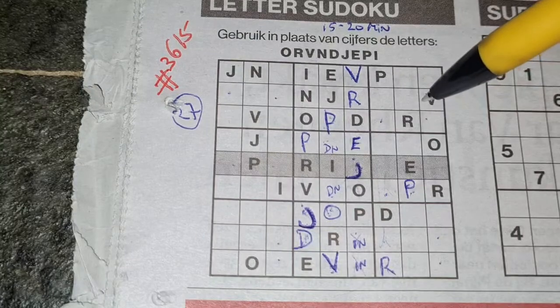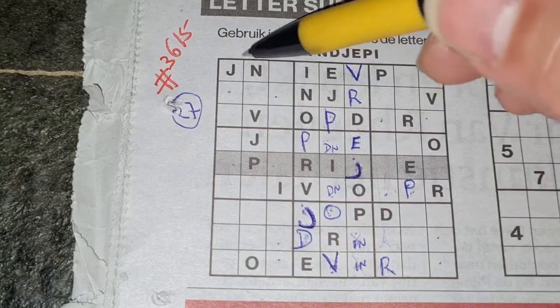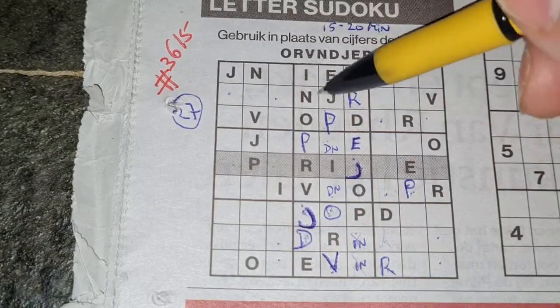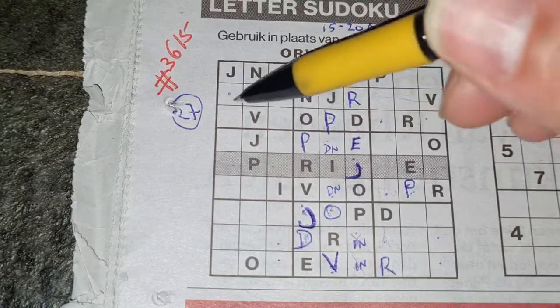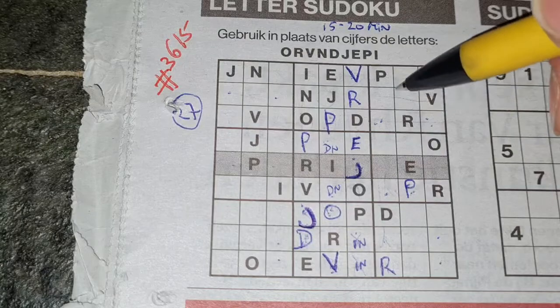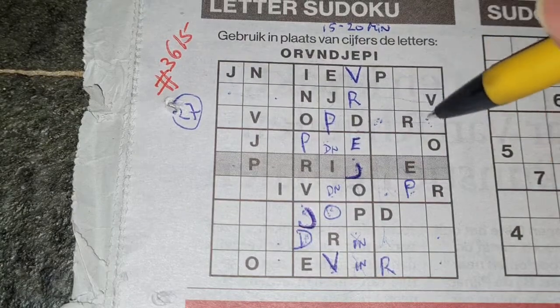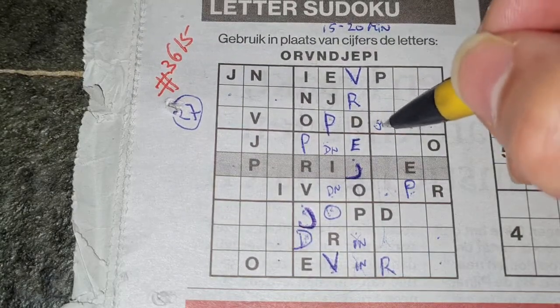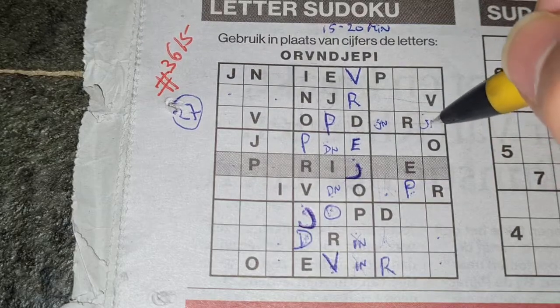J and N. We have a pair. The J and N in the first row, the J and N in the second row. So in the third row, the only two places for the J and N should be in those two boxes as a pair. The J and the N.